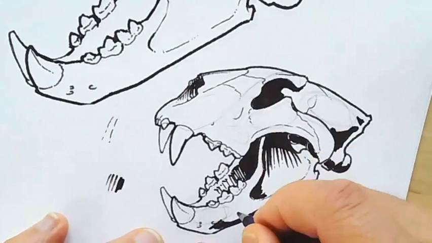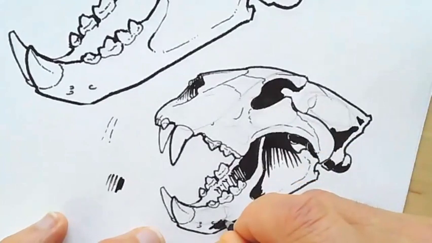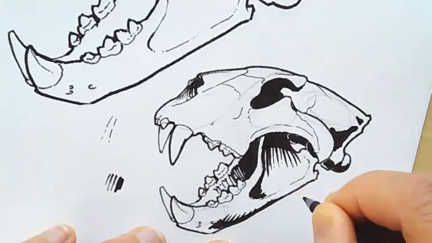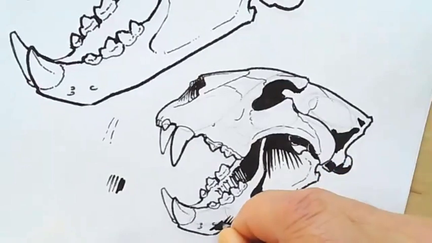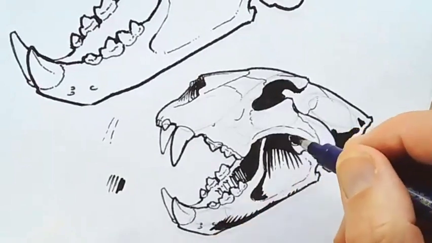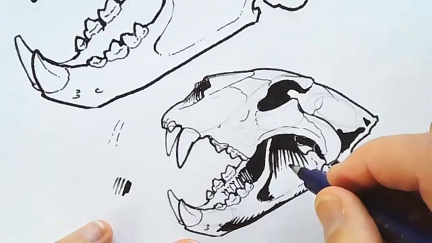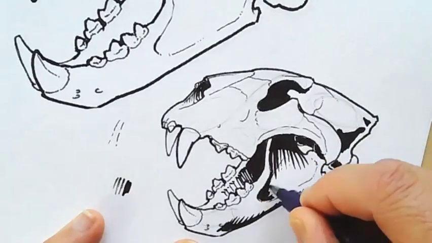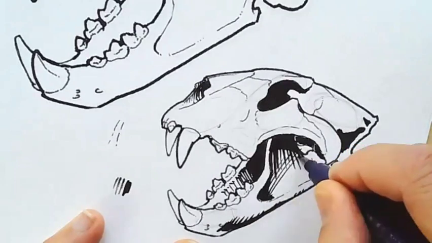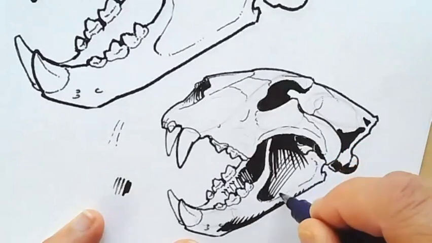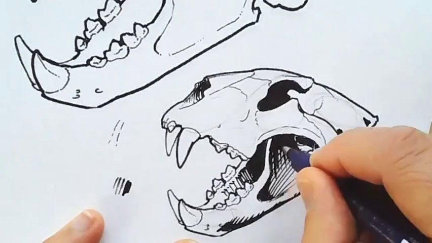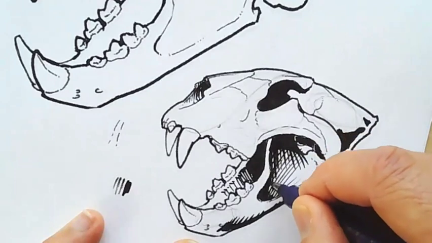This is my first. Think of the hatching as coming in layers. That's the first layer. And my second layer, a little bit of lighter strokes. Cross hatching across that.